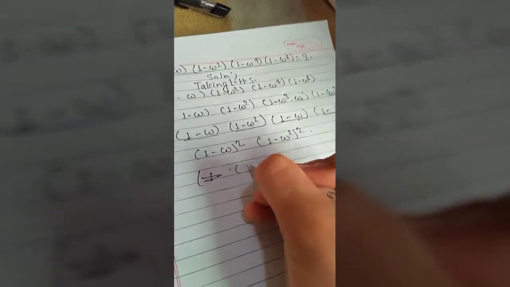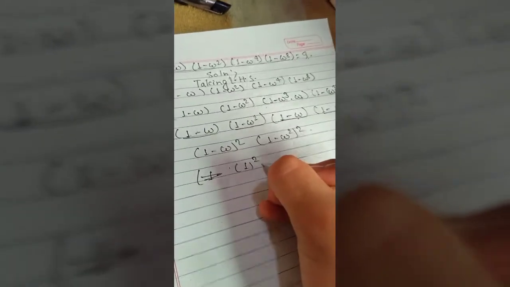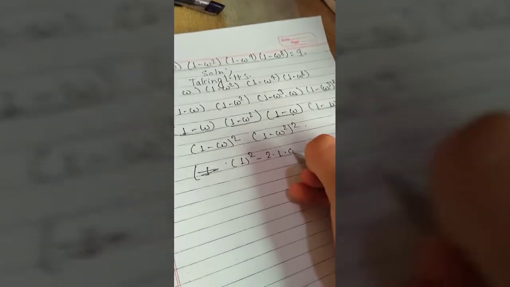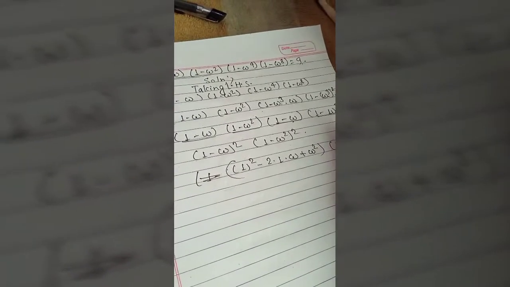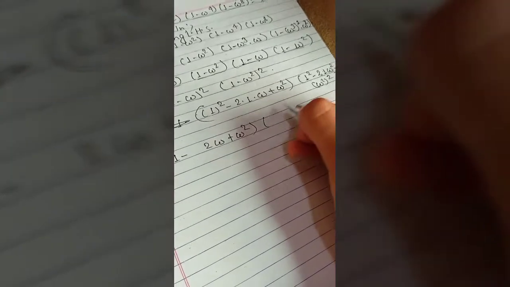1 a square minus 2 ab plus b square. Here a square minus 2 ab, yes, omega plus b square. Here also a square minus 2 ab plus b square. B square means omega square whole square. Then 1 square means 1 minus 2 omega plus omega square.